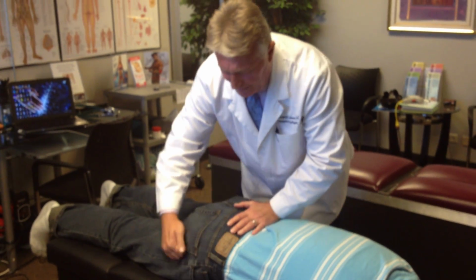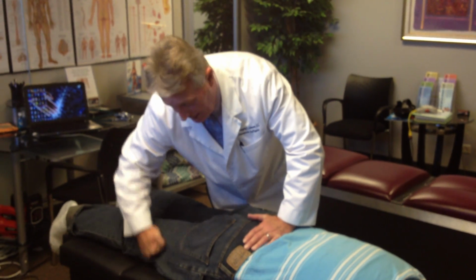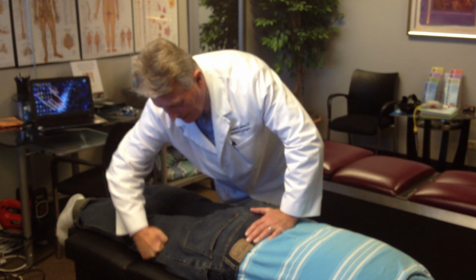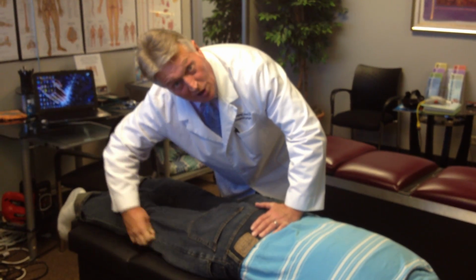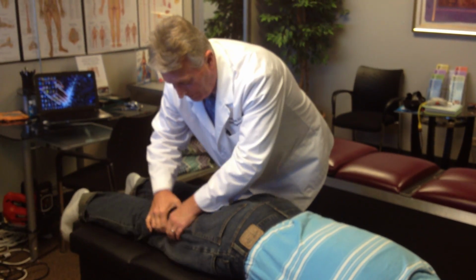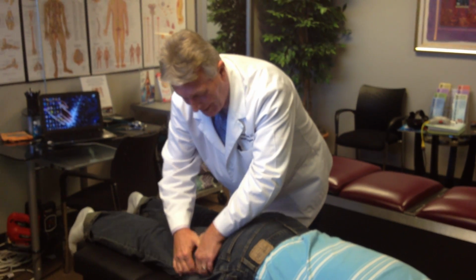Now, every time a patient has a sacroiliac subluxation, they will also have the tensor fasciae latae, or what a lot of people call the IT band, very stiff and sore and hypertonic, and that's sore, isn't it? Very sore.